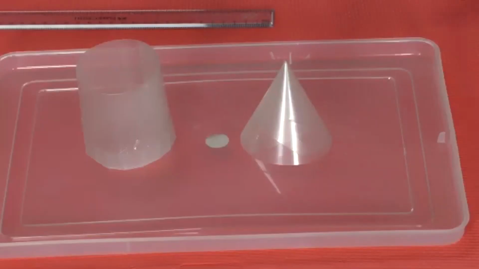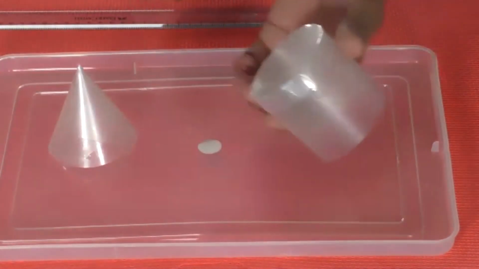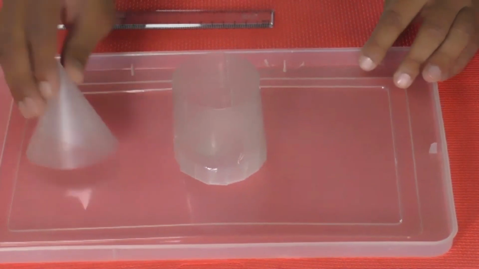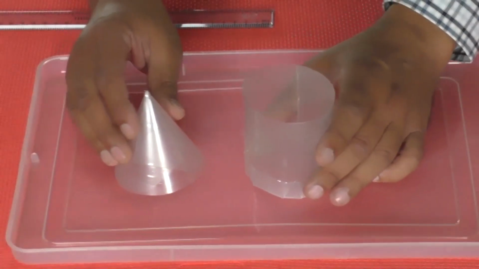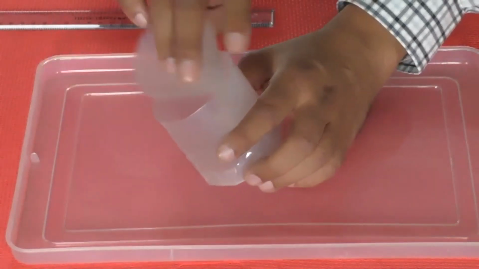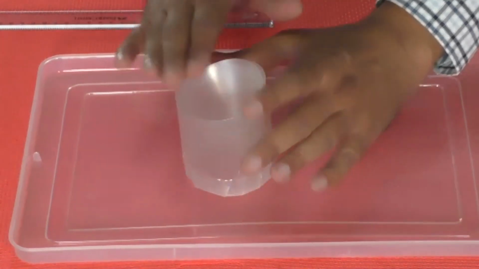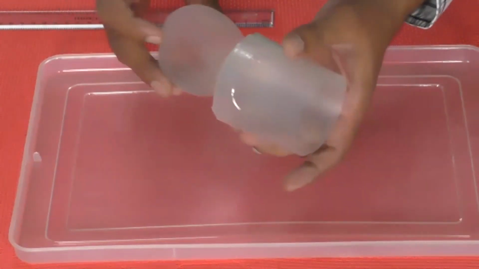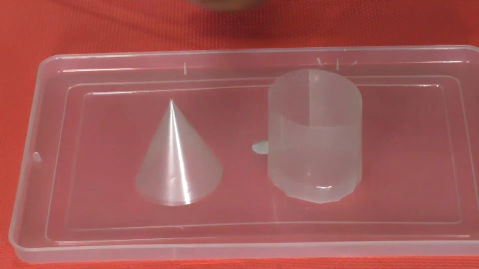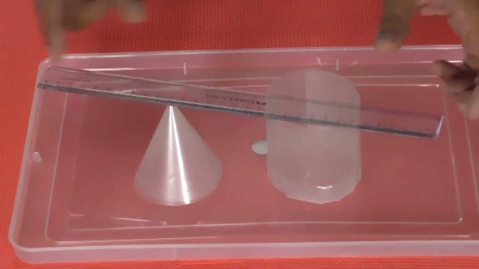All right, here you see I have a cylinder which has a circular cross section and a height, and I have a corresponding cone which has almost the same cross section. You can see it this way, or I can put it like this, and you can see both of them fit almost identically. So the base is exactly the same, and the height is also the same. Let me show you the height. I have a ruler here and I put it on top. They sit flat on the top, so they have exactly the same height.